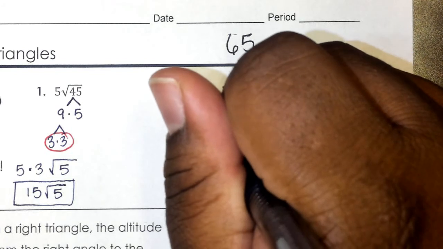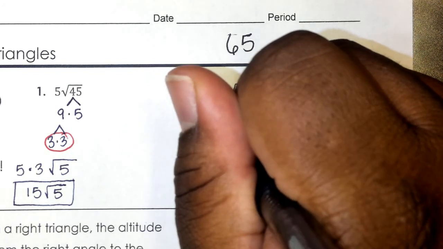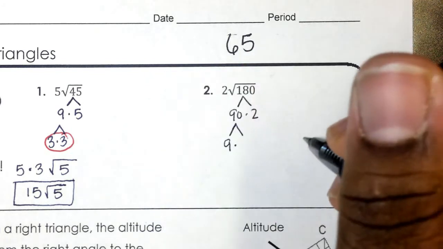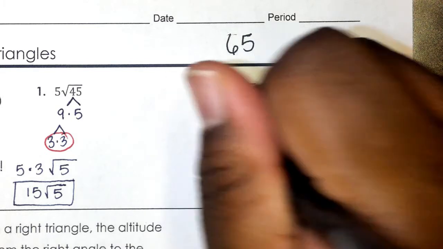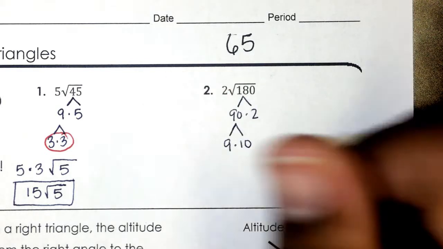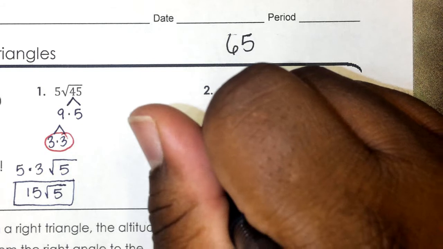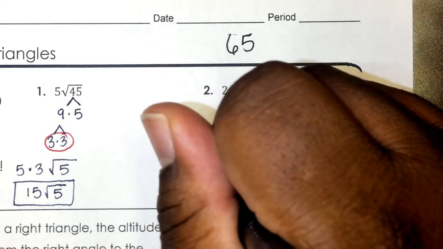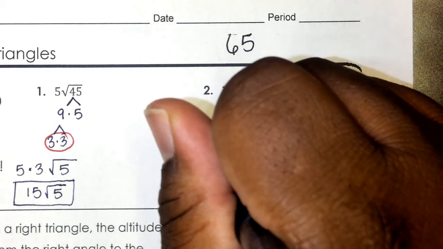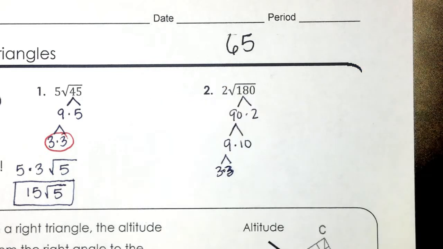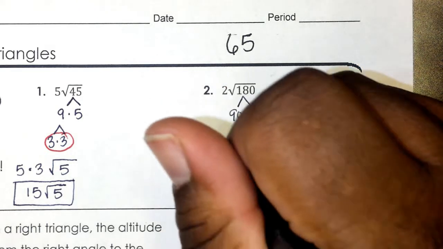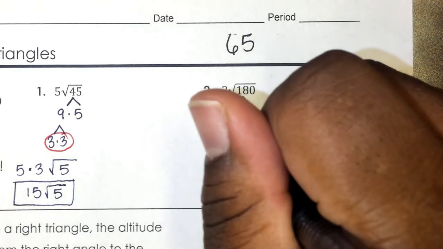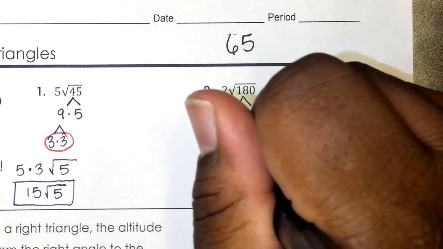I keep doing 2s. 9 and what now? Oh, my bad. It's 3 times 3, y'all. My bad. And then what? 2 and 5. I'm gonna put the 5 first to just make it easier.